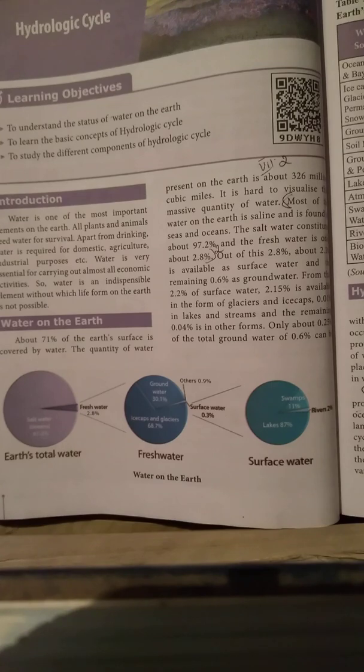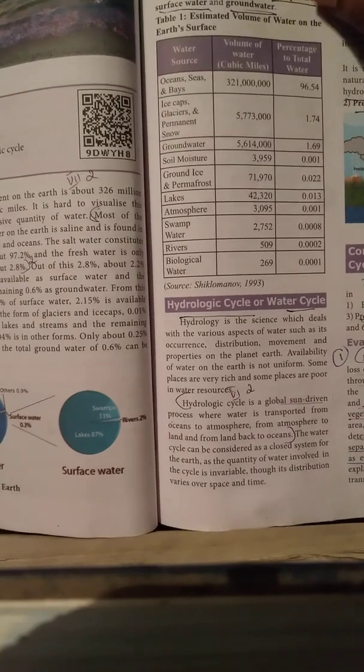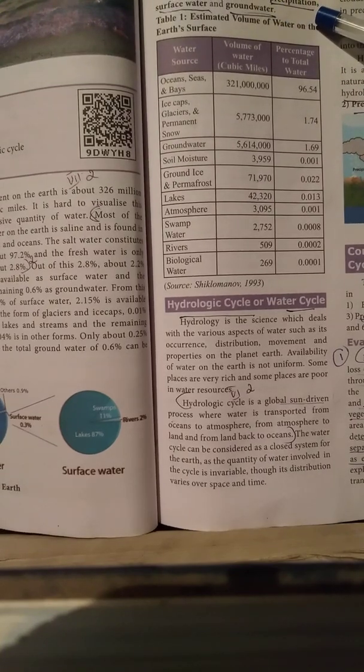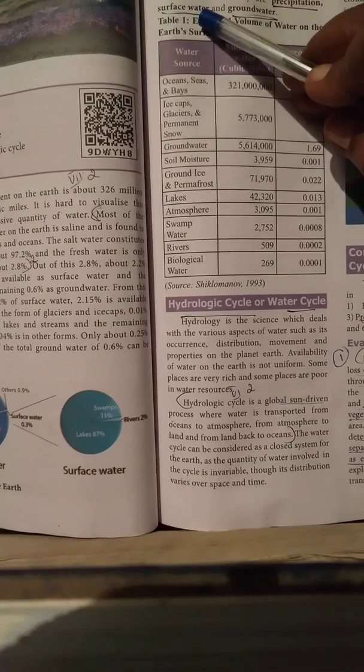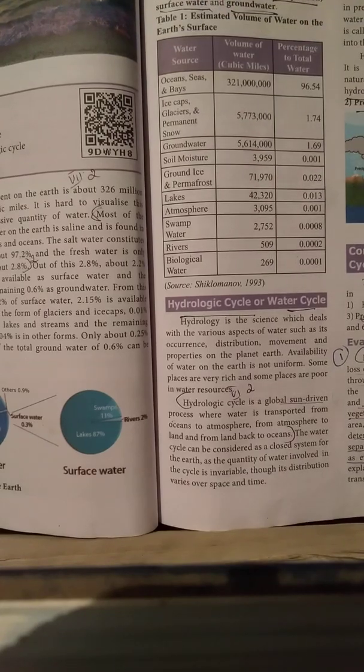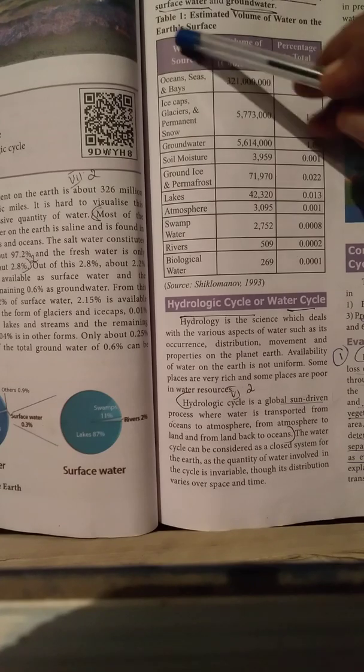What is the source? Form. In three ways we are getting the water. They are precipitation. Precipitation means rainfall, so we are getting water from the rainfall. Next, surface water. On the earth surface we have, for example, oceans, rivers, lakes, ponds, etc. They are the surface water.